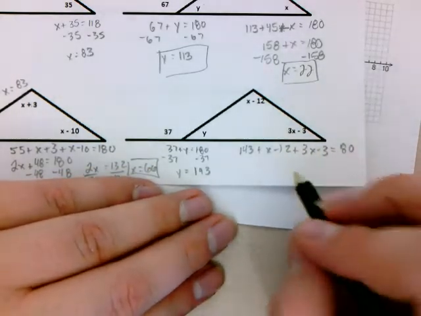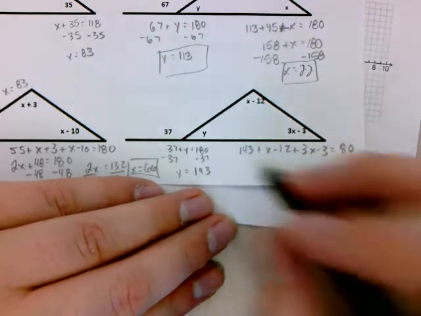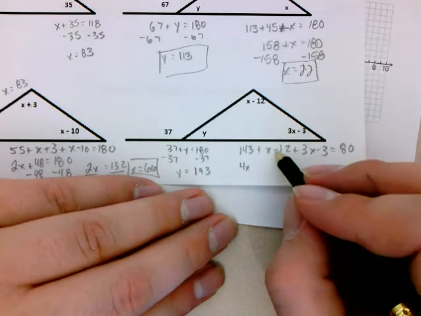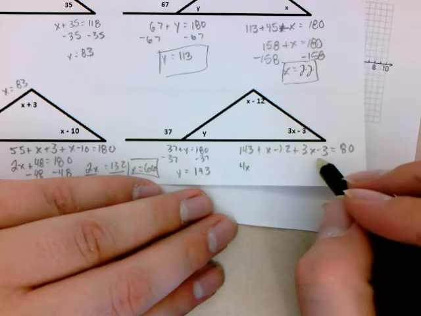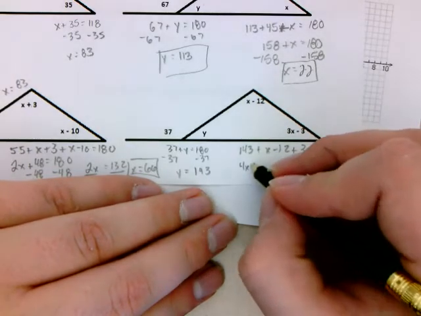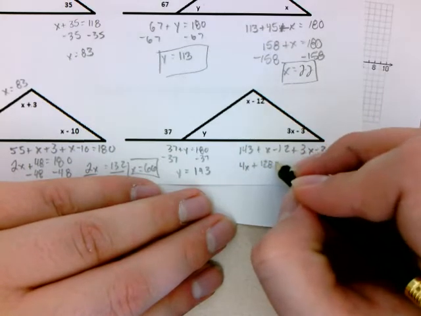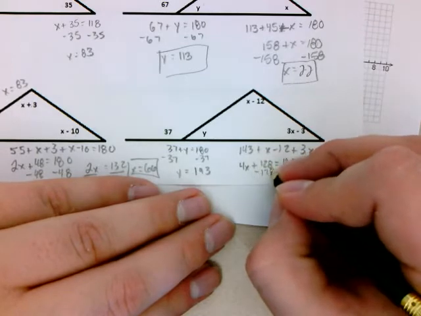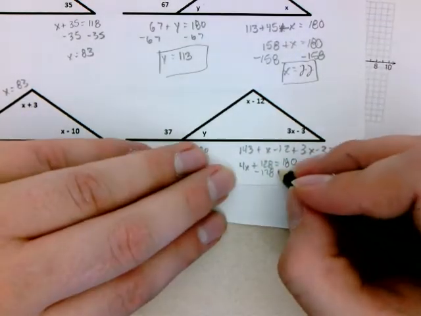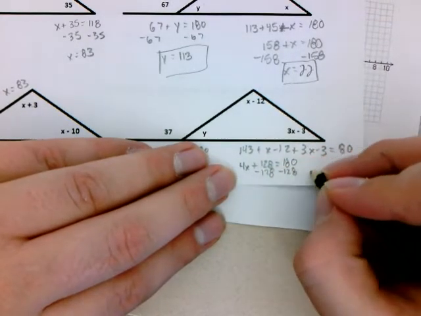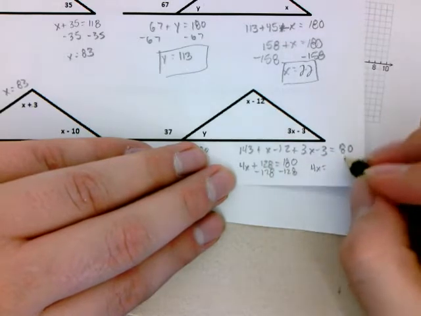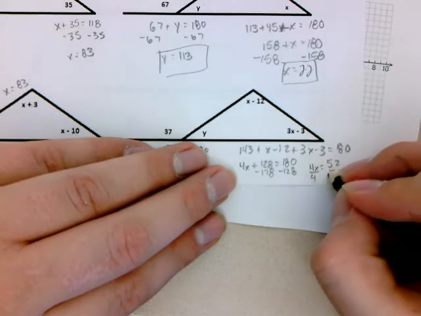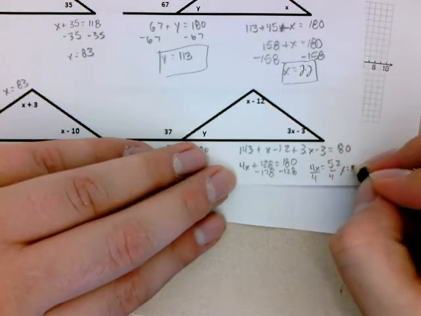Then we're going to combine like terms. We have 1x here, 3x here, so we get 4x. 143 minus 12 is 131, minus 3 is 128, so we add 128. Set it equal to 180. Subtract 128 from both sides. 4x should give you 52. Divide by 4, divide by 4. x should give you 13.